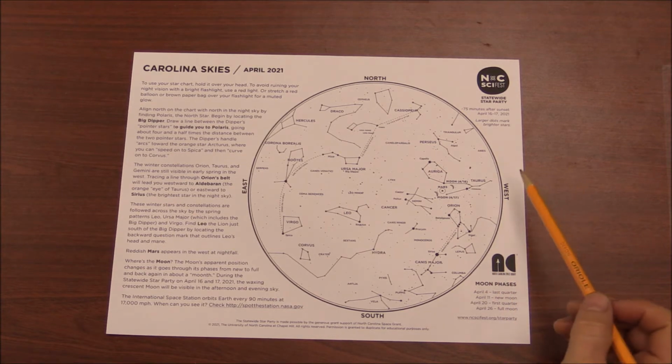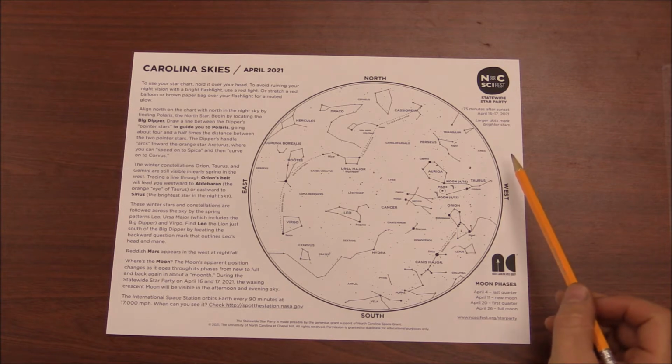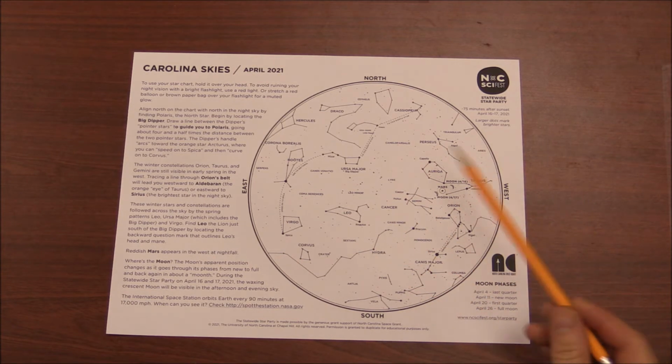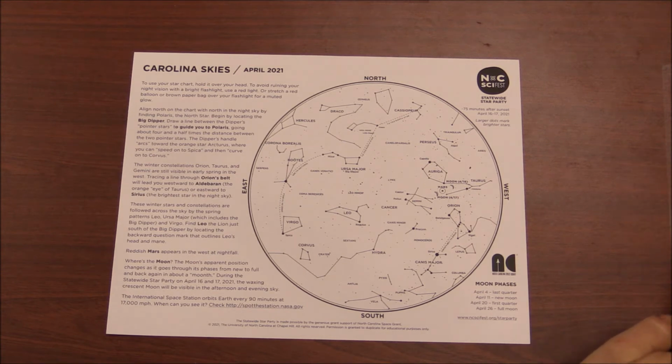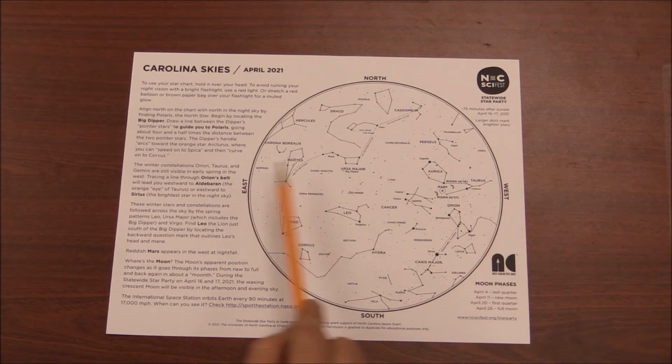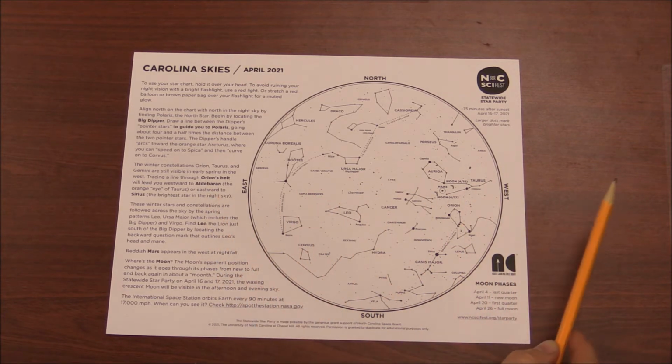First things first, for any people that enjoy looking at maps or reading maps, let's look at this star chart and see if you notice anything that seems out of place or out of the ordinary. That's correct. West and east seem to be on the wrong side of the chart.